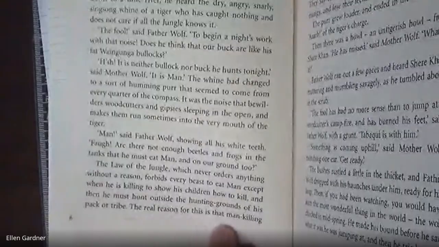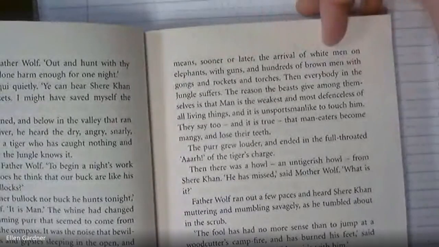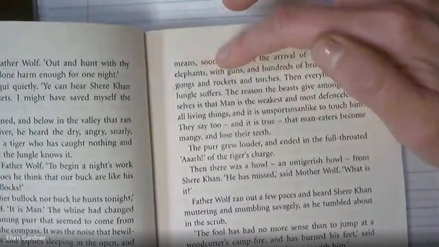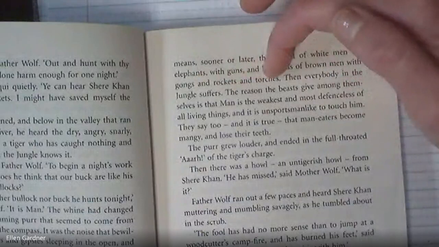Now, the real reason for this is that man killing means, sooner or later, the arrival of white men on elephants with guns and hundreds of brown men with gongs and rockets and torches.